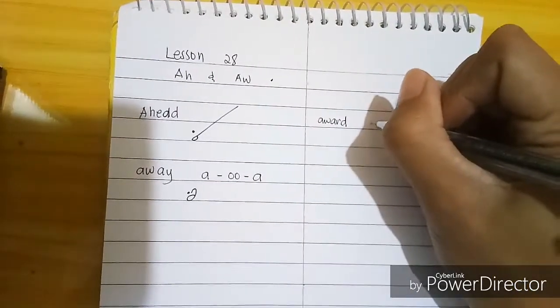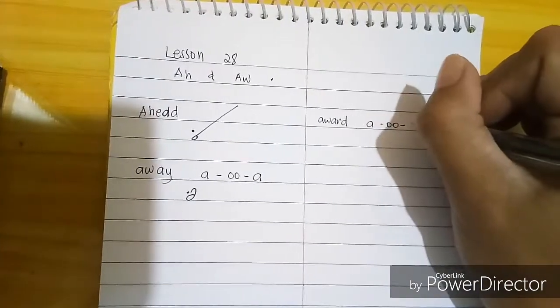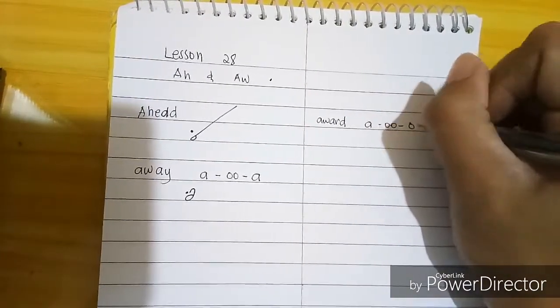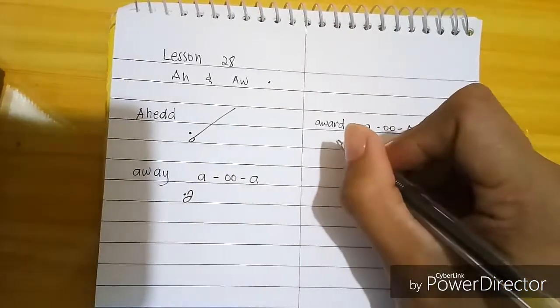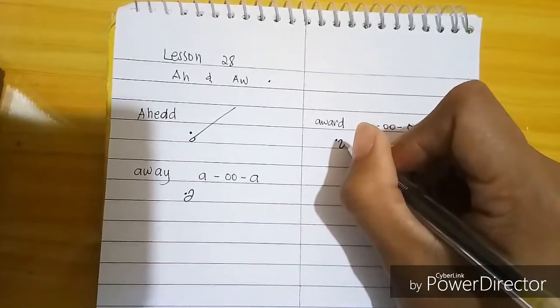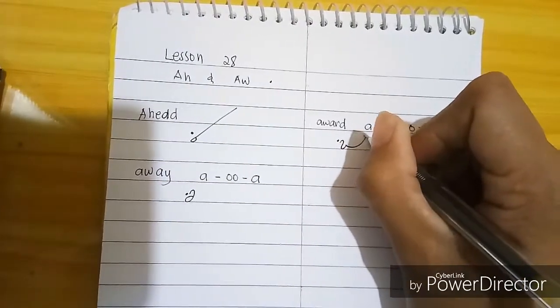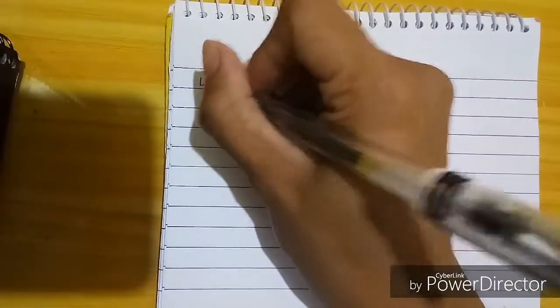Award is represented by A, O, and RD. And it will be written in this way. Word.